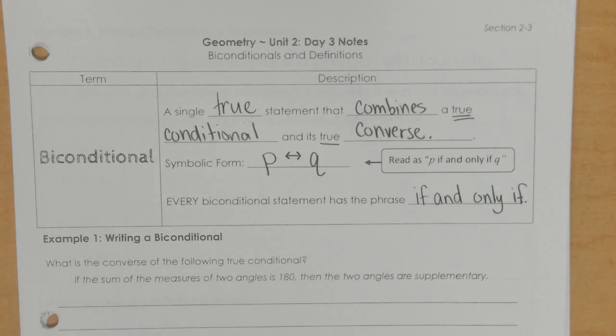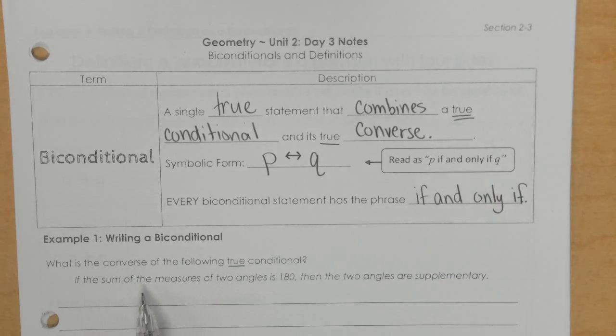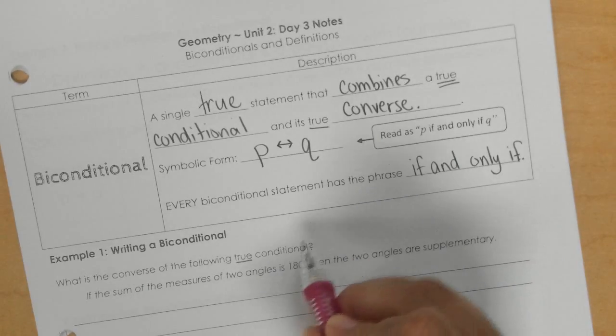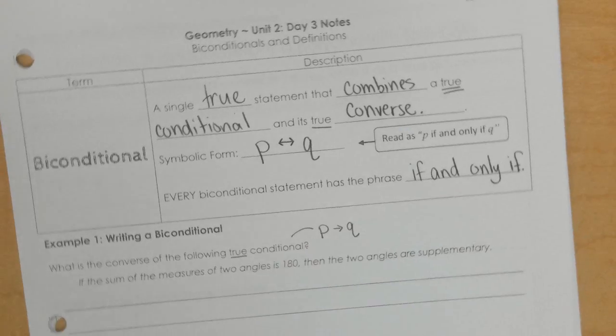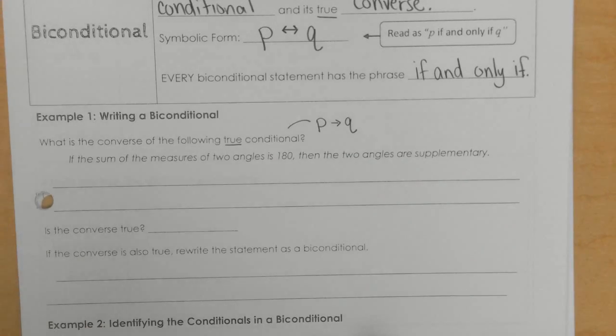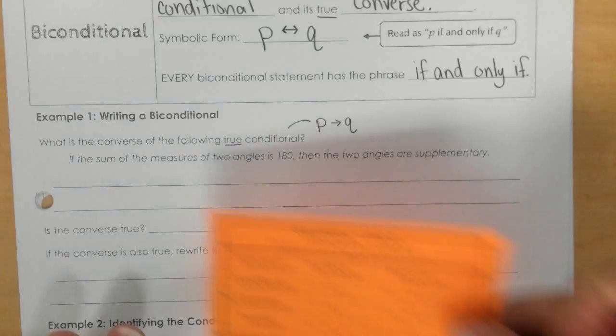Okay. So, for example, what is the converse of the following true conditional statement? If the sum of the measures of two angles is 180, then the two angles are supplementary. So this conditional is P implies Q. Last time you watched videos, you had that little orange card.